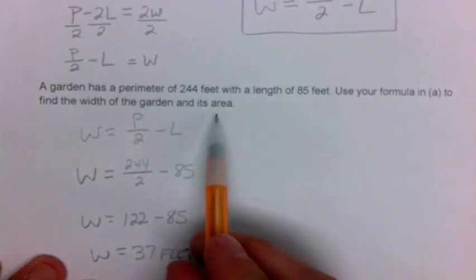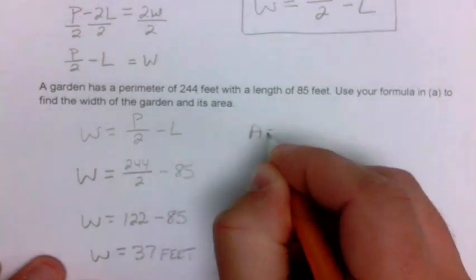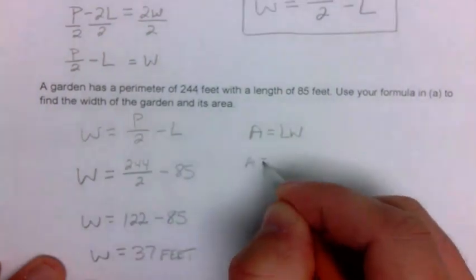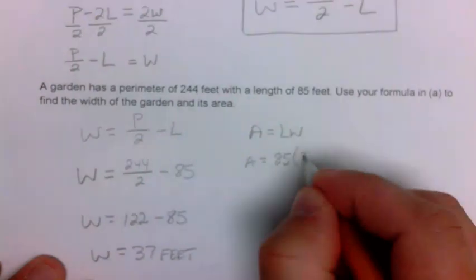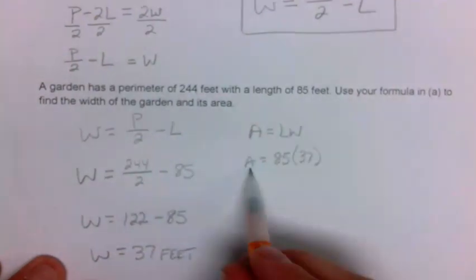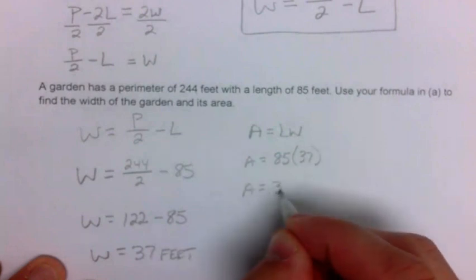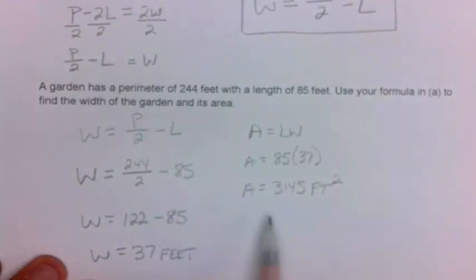Now I'm going to calculate the area of that garden. Remember that the area of a garden is the base times the height, or the length times the width. And in this problem, they told me the length was 85. We just found out that the width is 37. So the area is 85 times 37, which is going to be 3,145 square feet. Remember, with area that we need to square the units.